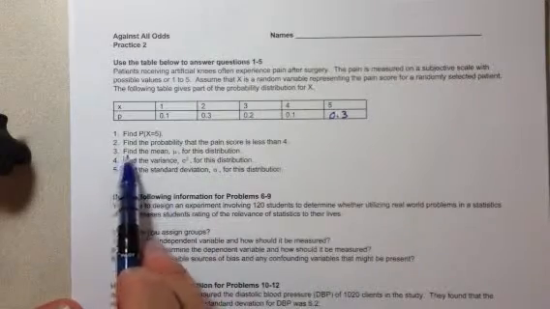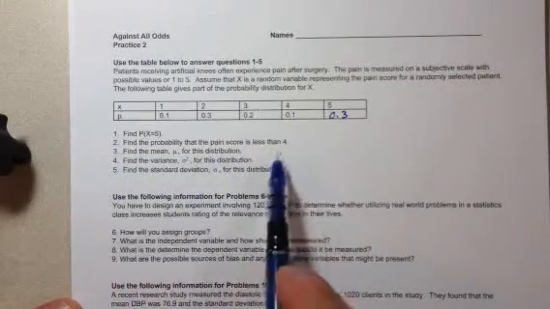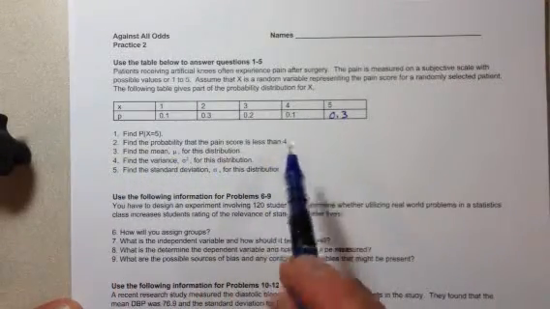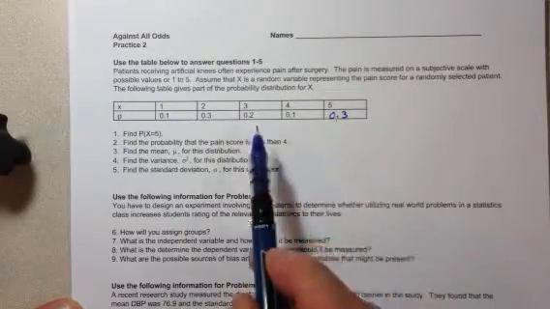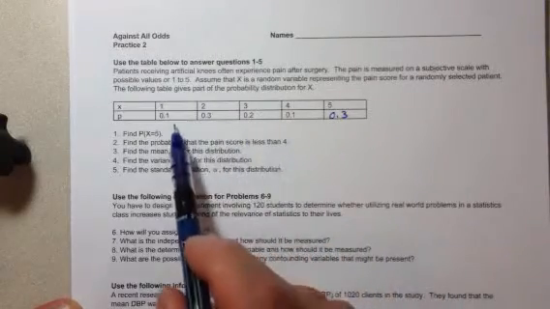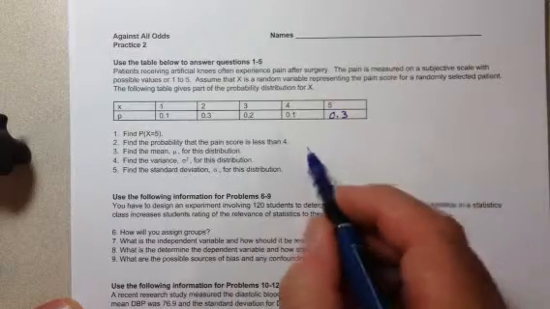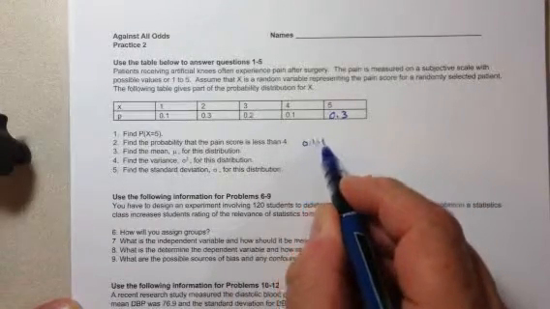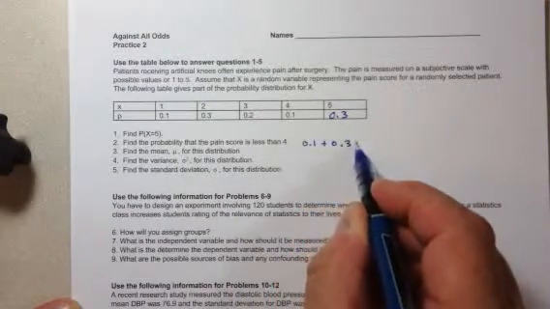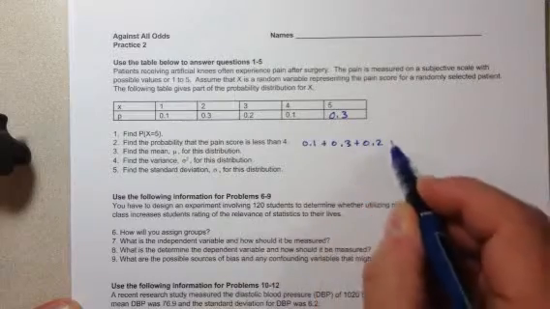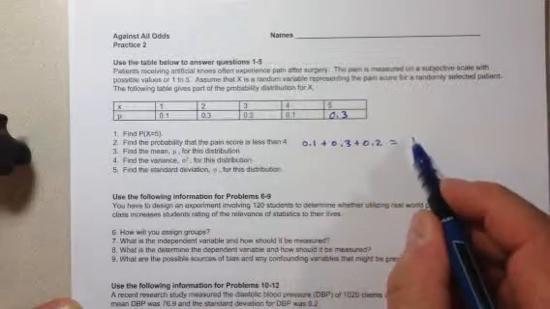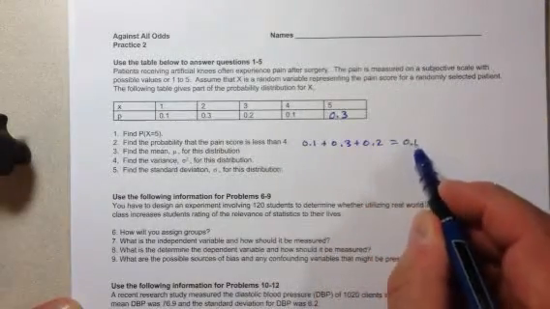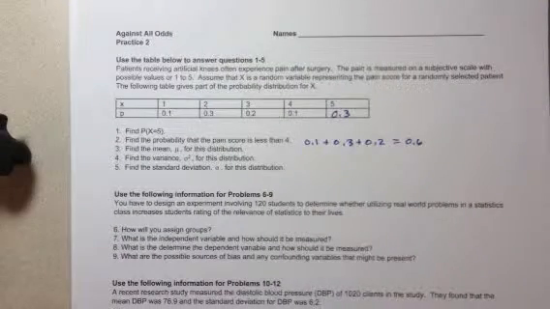And then the second question is, find the probability that the score is less than 4. Well, here's 4, here's 5. Less than 4 would be 1, 2, or 3. And so it's 0.1 plus 0.3 plus 0.2, which equals 0.6 for the second question.